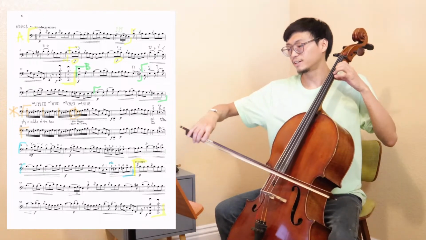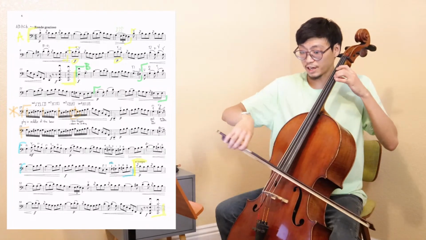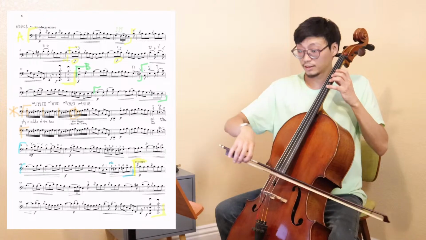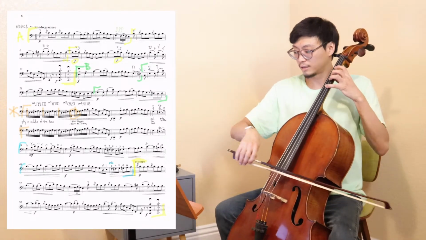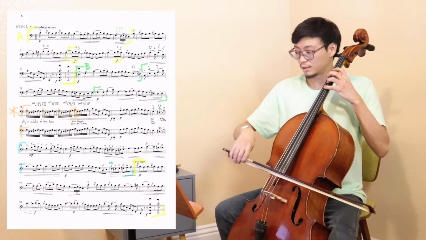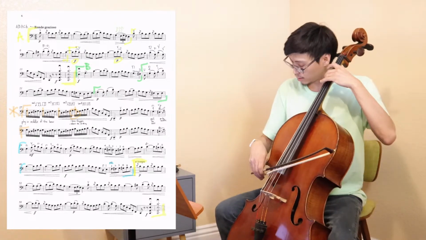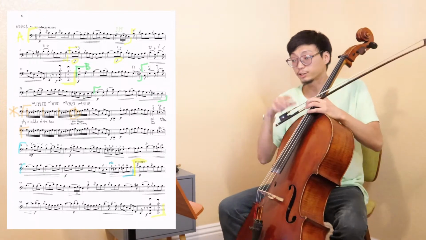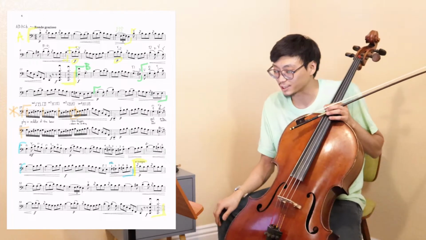A section. Same thing. So, as you notice, I just went straight through the A section, right?